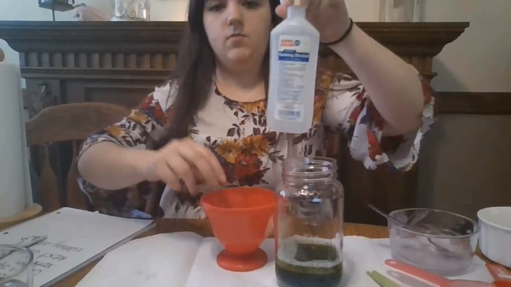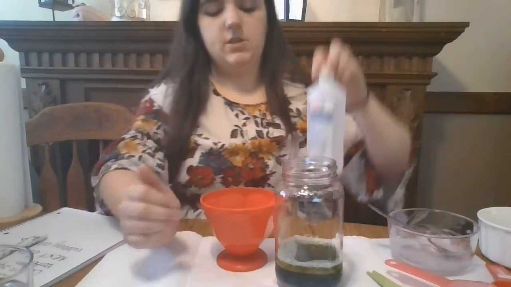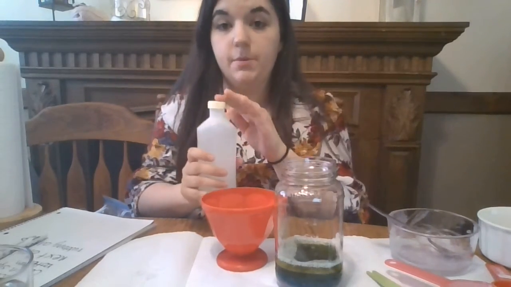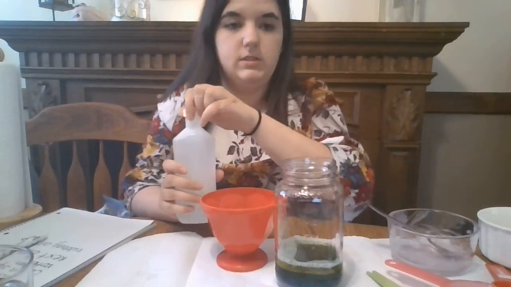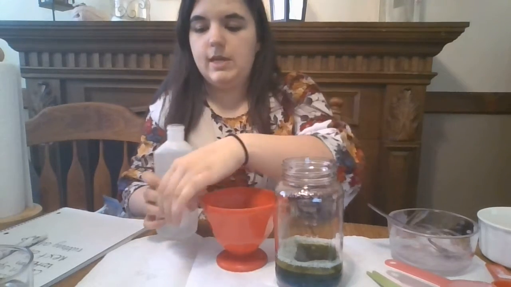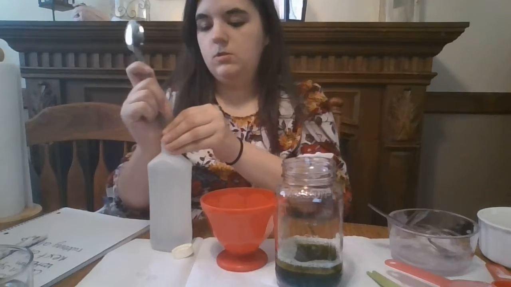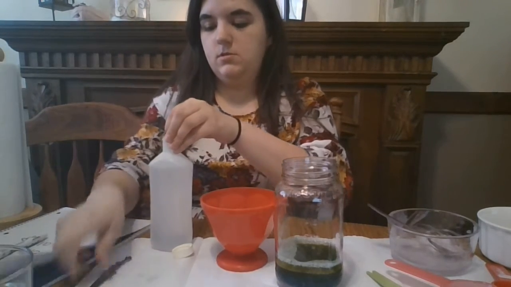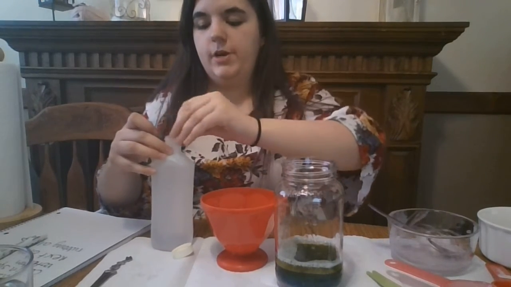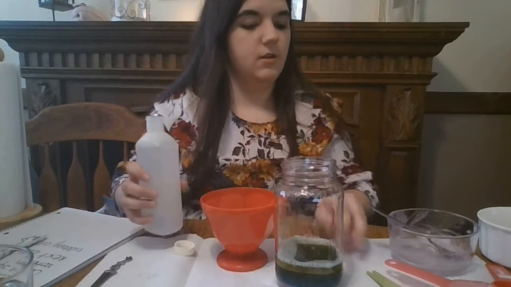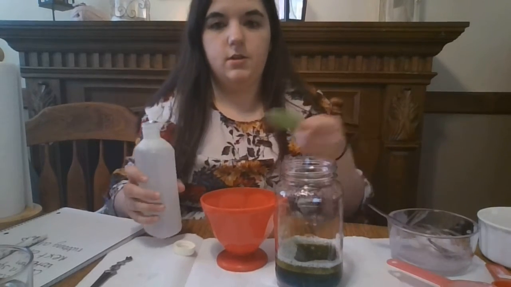alcohol, rubbing alcohol. It's okay to use this. Make sure you have permission. And then you want to take 3 tablespoons. Oops, this one's not even open yet. I'm going to poke a hole in the top. Brand new, guys. Just for you. Alright, and we want to take 3 tablespoons.